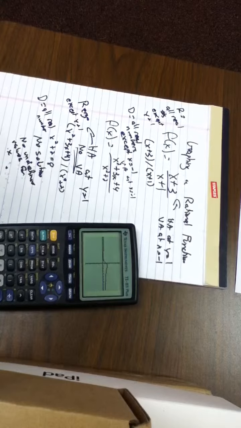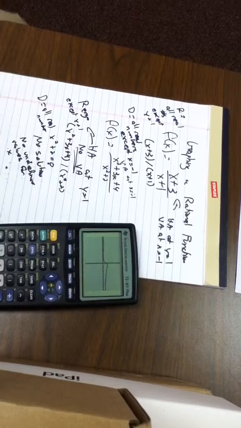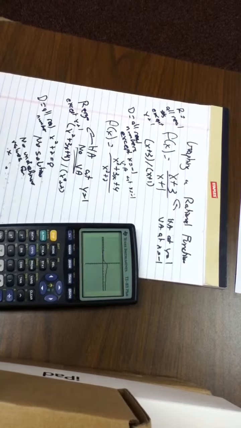So the vertical asymptote is the exception to the domain, whereas the horizontal asymptote is the exception to the range. This concludes my tutorial on rational functions.